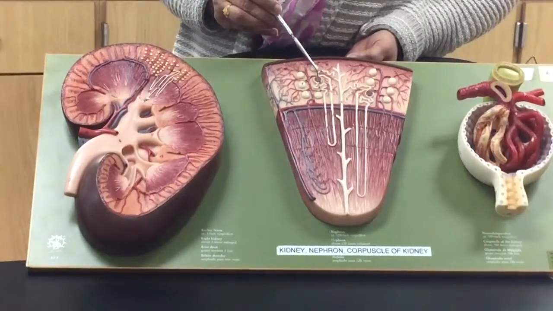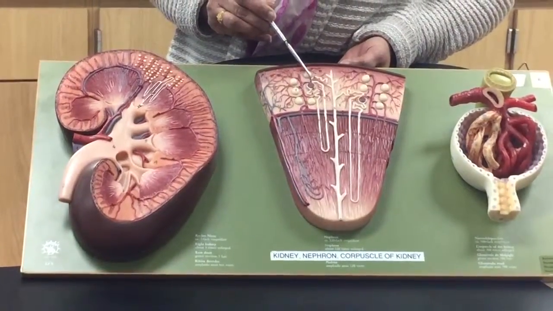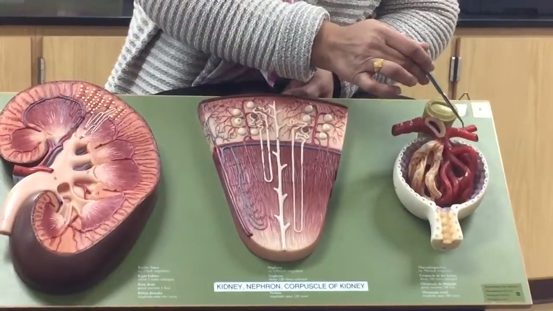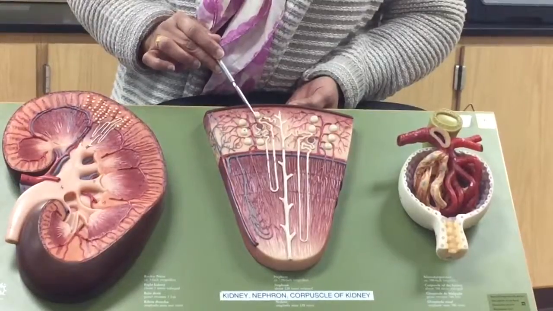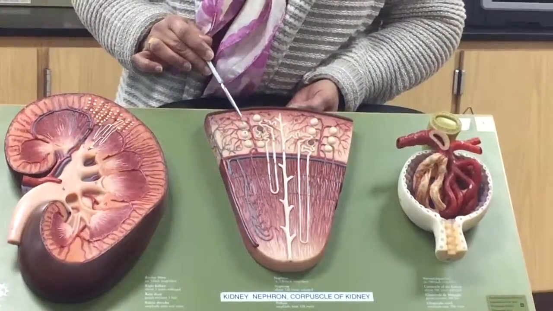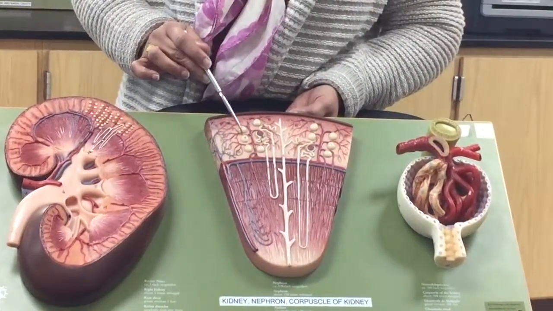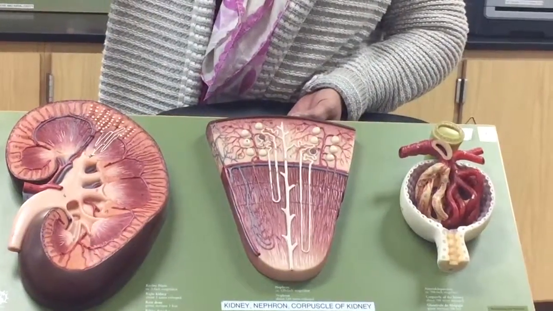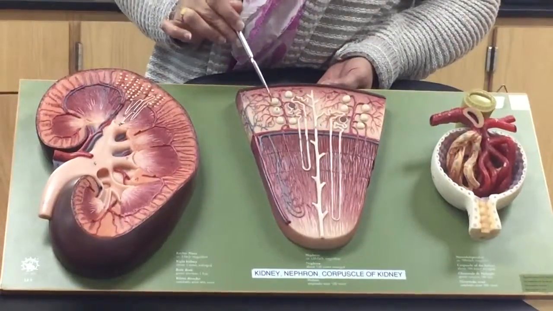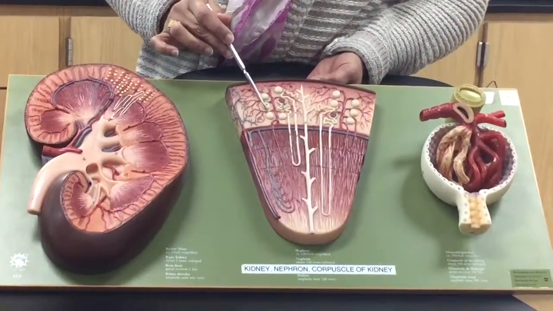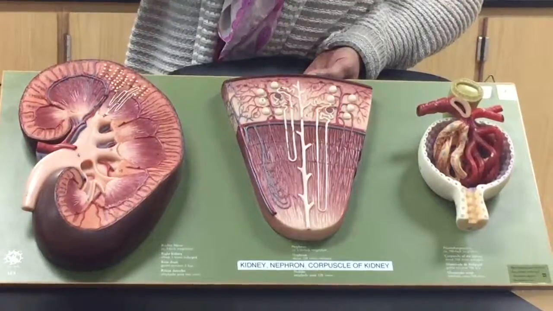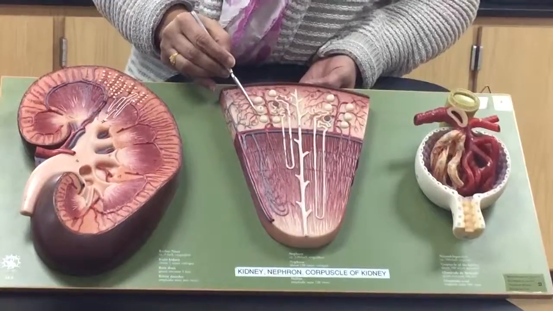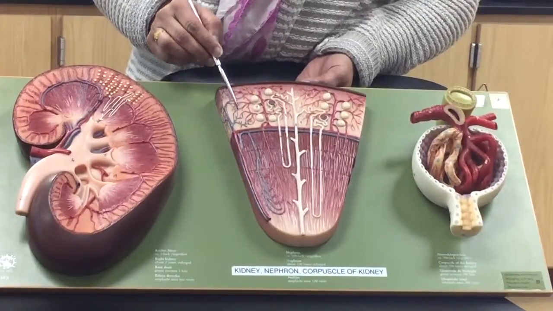And cortical radiate gives rise to the afferent arteriole, which forms the glomerulus. Here's the afferent arteriole, the glomerulus, and the efferent. So the efferent arteriole comes out. Let's follow this side maybe. Here the efferent arteriole comes out, and it forms the second capillary bed. We've mentioned it there, but I didn't really drive home the point that this efferent arteriole gives rise to a second capillary network.